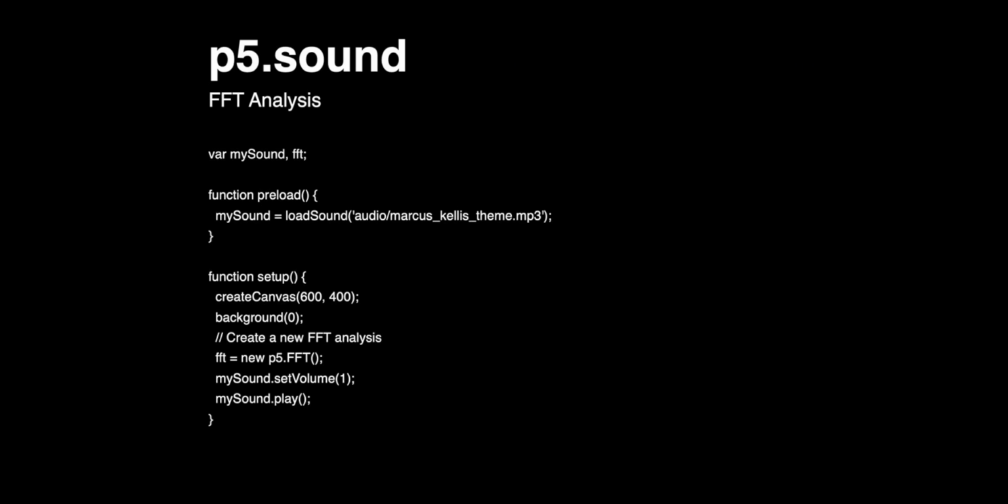The next thing we're going to play around with is FFT analysis. So taking an audio file, analyzing it, and applying it to some sort of visual interpretation. So we are creating a variable, my sound at the top again, and another variable for FFT. We're loading in the song. And then in setup, we're creating our canvas, we have a background, and then we're creating a new FFT element to analyze this audio. And then we're also doing setup and play for the audio.